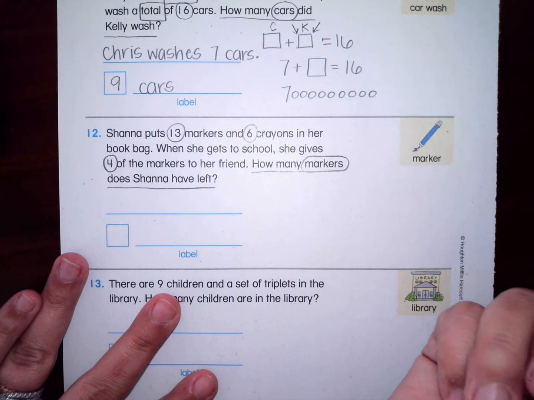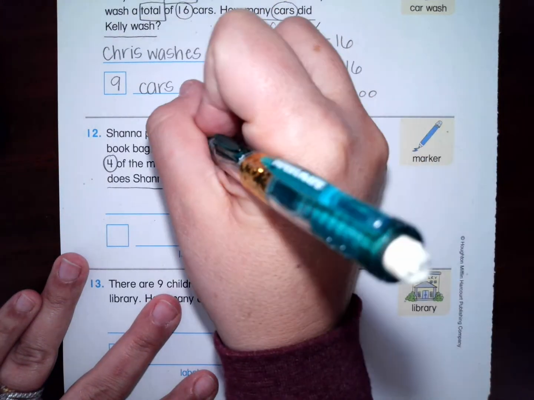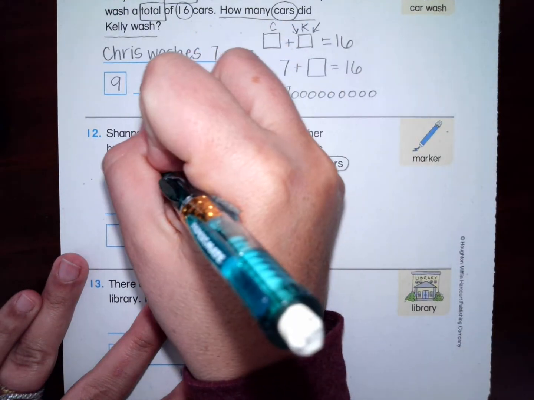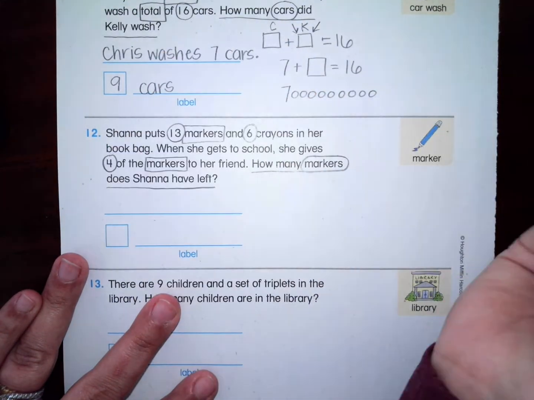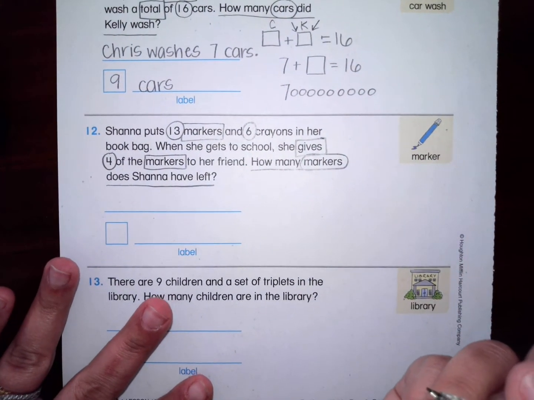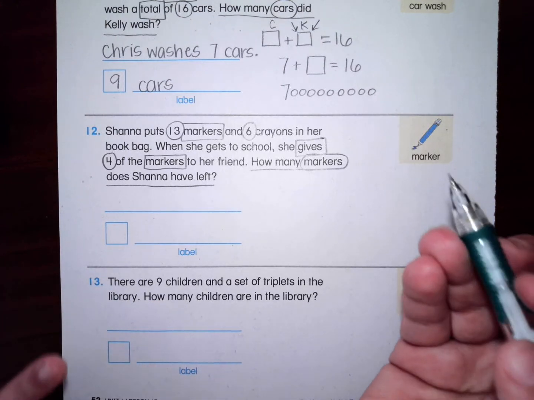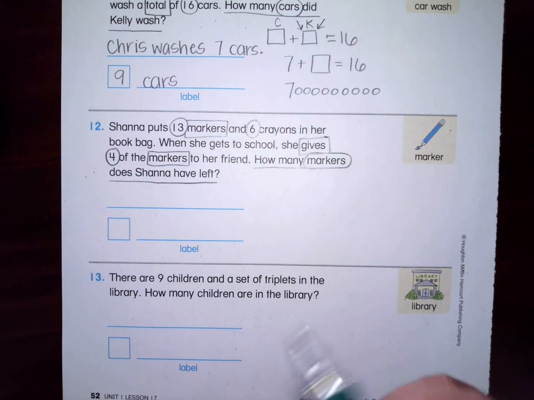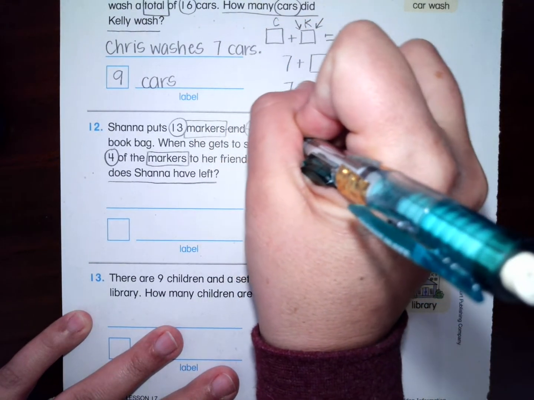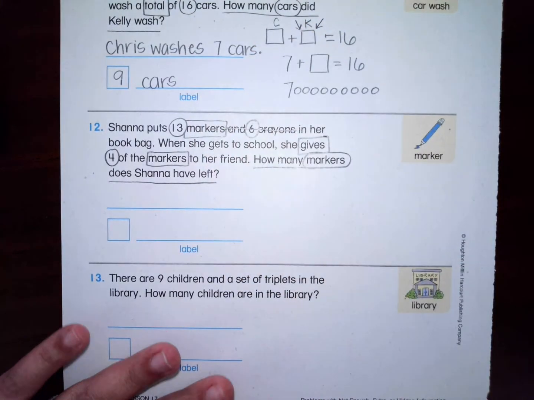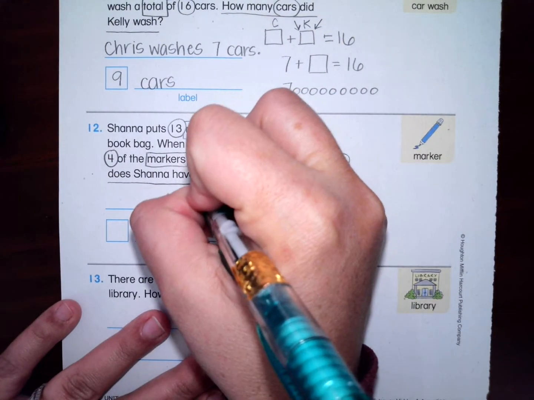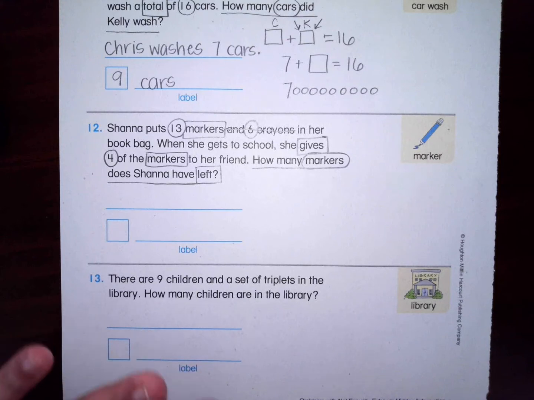Now I'm going to box and add my clue words. So I know that we're dealing with markers. So here is markers. Here is markers. I know that she's giving markers away, so that would mean minus. Now I see the word crayons. Do I need to know that she has 6 crayons? No, I don't. So this one has extra information. I can cross out my 6 crayons. And I'm trying to figure out, once she gives some away, how many does she have left?